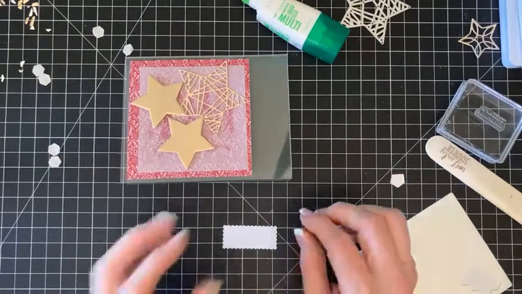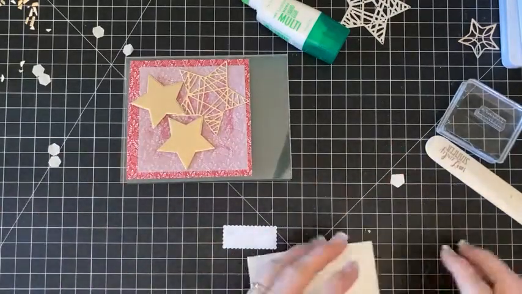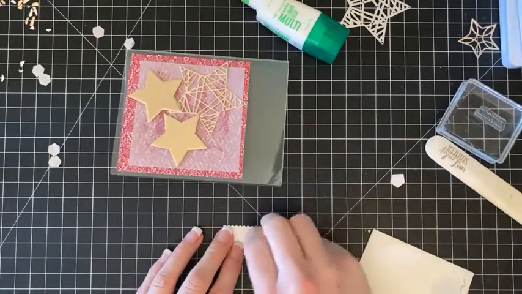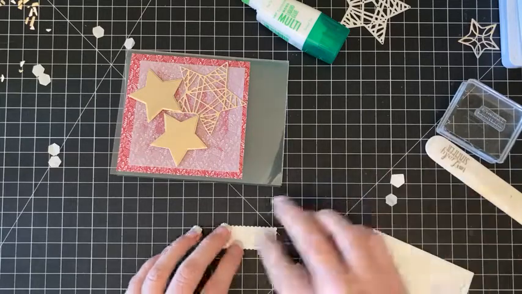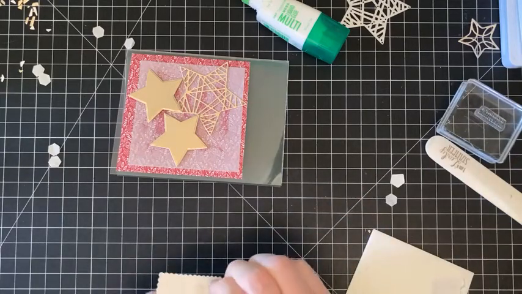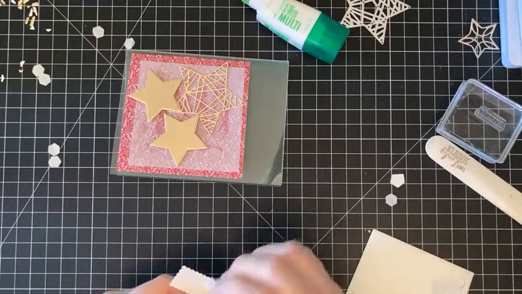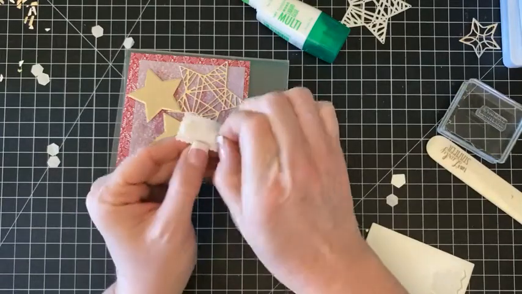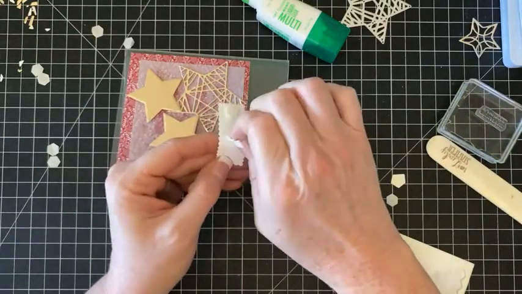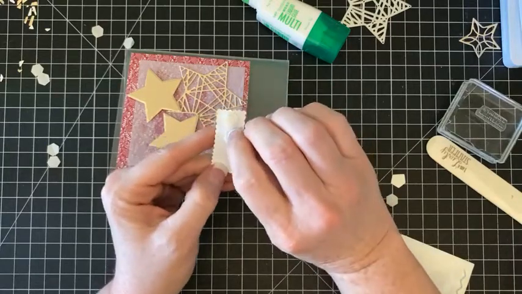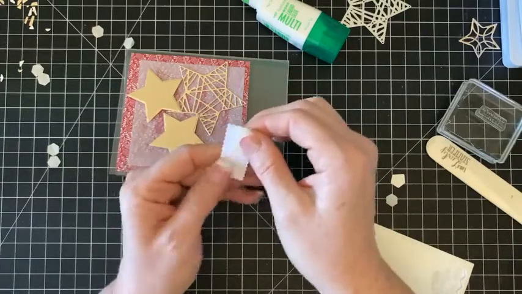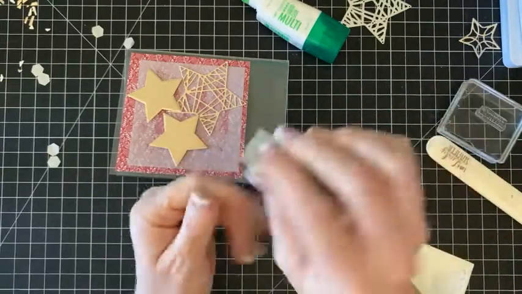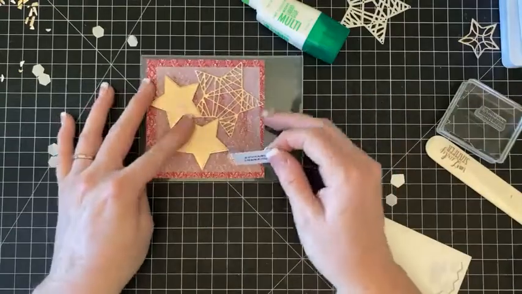So I think what I'll do is, I don't want dimensional adhesive to show on the back of the card. So I think what I'll do is add, and I did it wrong. Dang it. I think trying to be creative on the fly is stressing me out. That's okay. It's not going to hurt anything to try stuff, right? Okay, let's wipe that adhesive off.